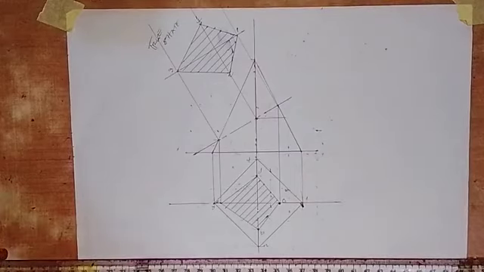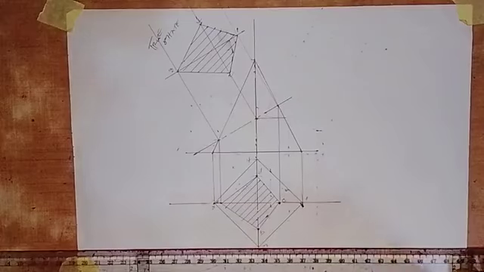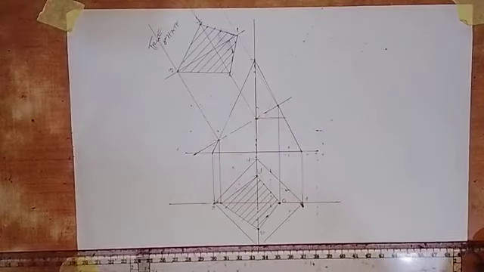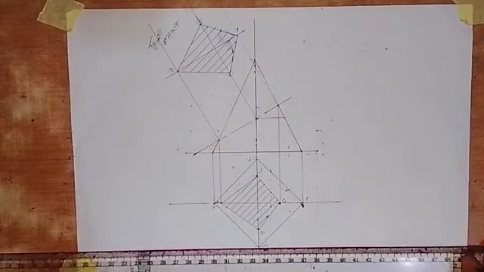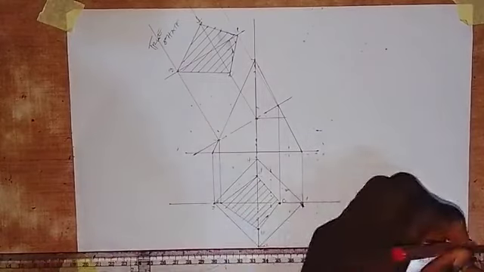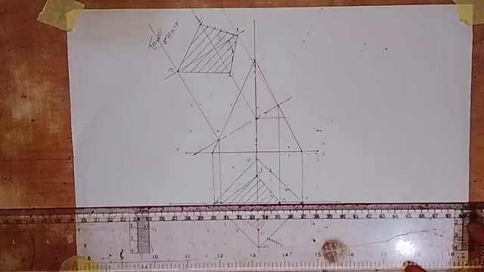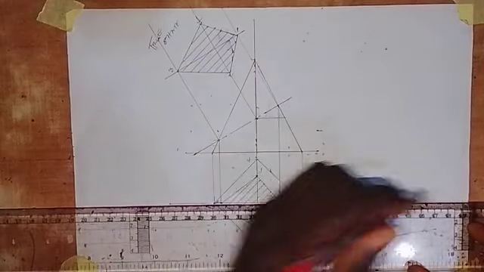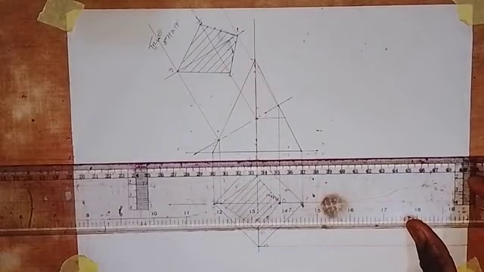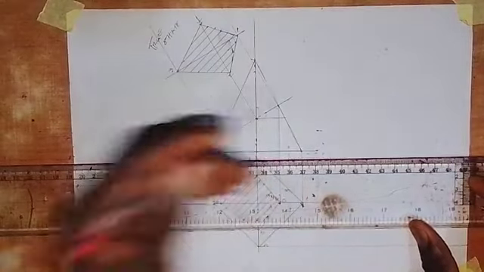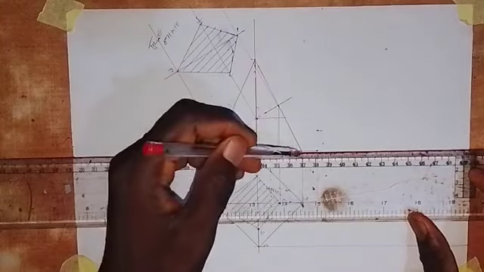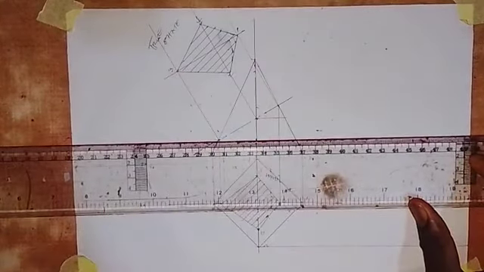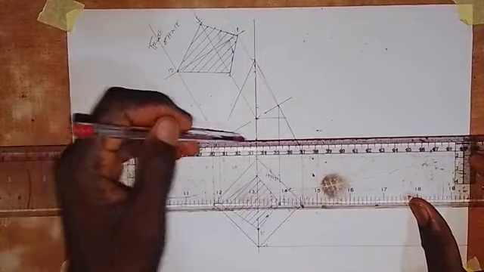Now let's go and work on the end elevation. For the end elevation, we have to come to this point here. So we come to this point, and we draw a horizontal line in this direction. We come to this point, extend this horizontal line, and then we come to this point here. So we also extend this horizontal line. Coming to the base of the pyramid, extend this line.